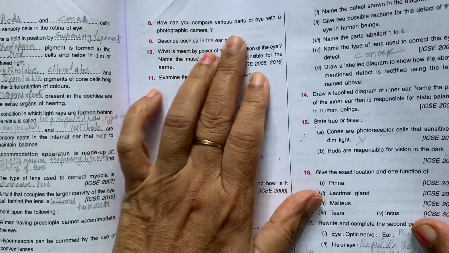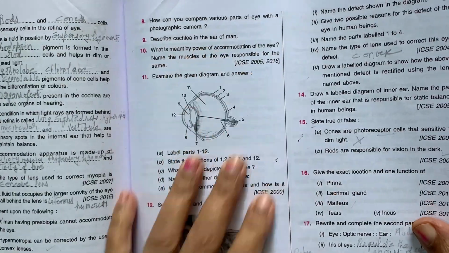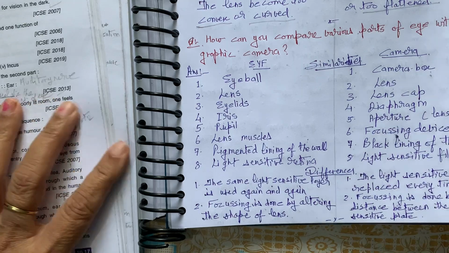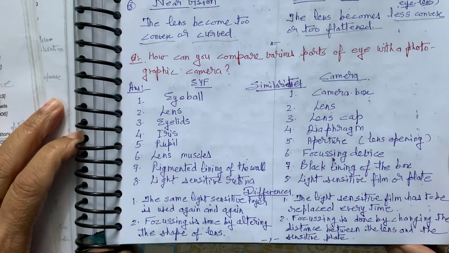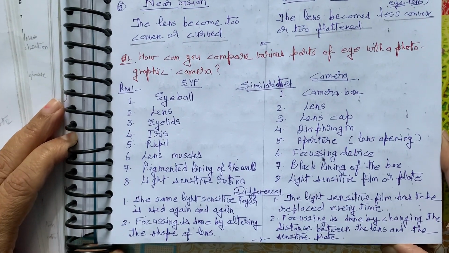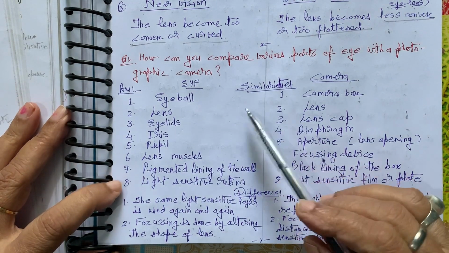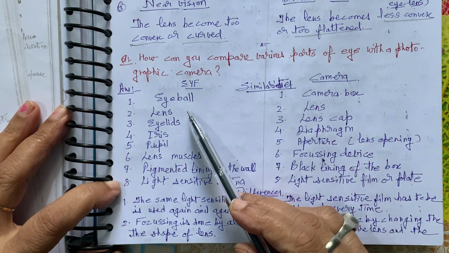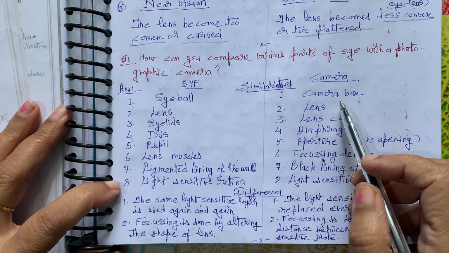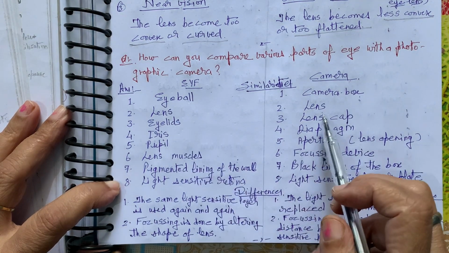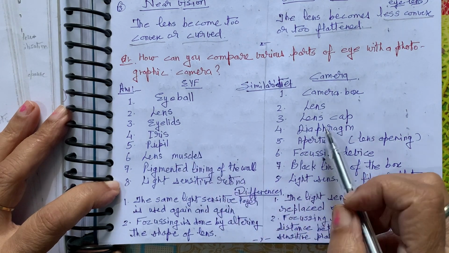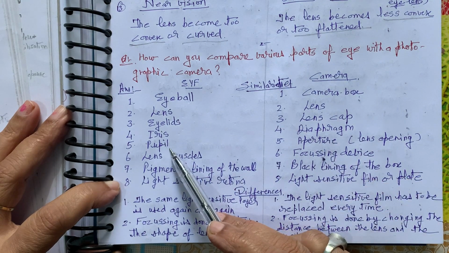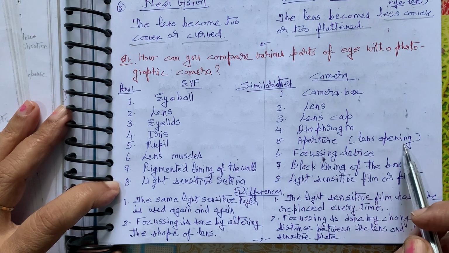How can you compare various parts of the eye with a photographic camera? Now here you see how we can compare the various parts of the eye with the camera. See, the eye and the camera. What are the similarities? The eyeball is similar to the camera box. Lens, lens only. Eyelids, lens cap. Iris, diaphragm of the camera. Pupil, aperture, that is the lens opening.